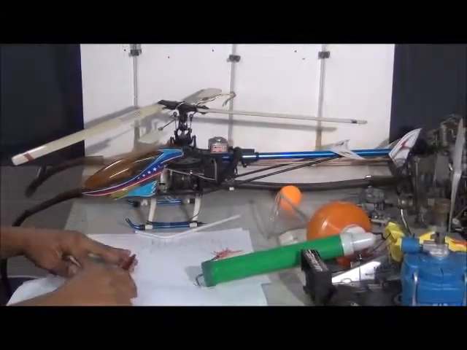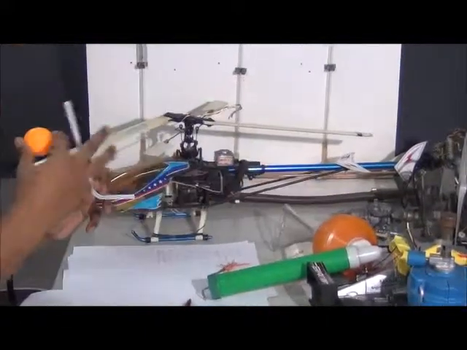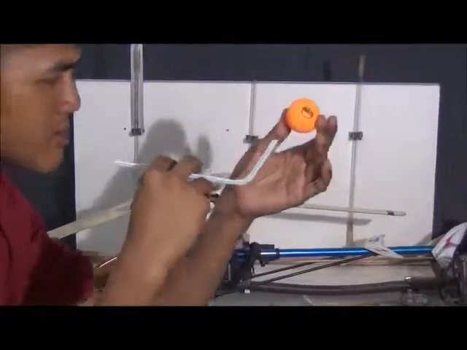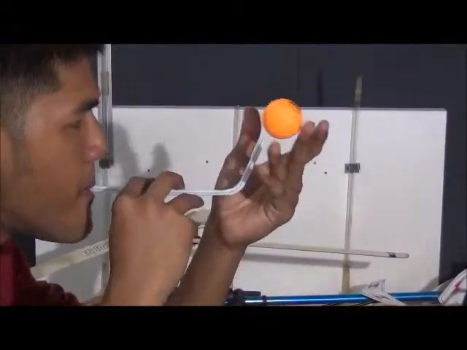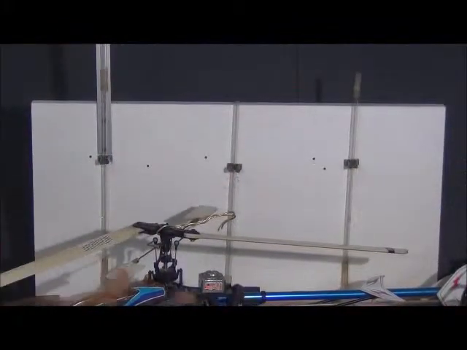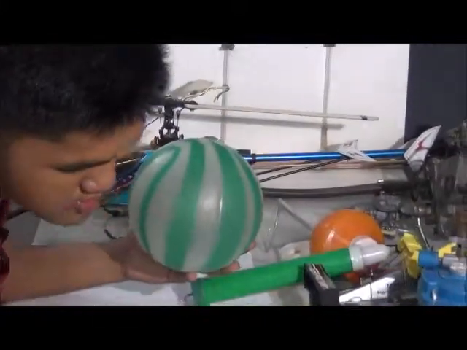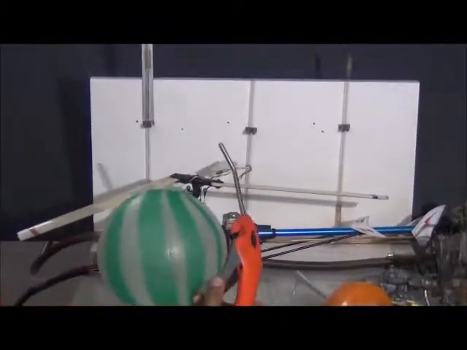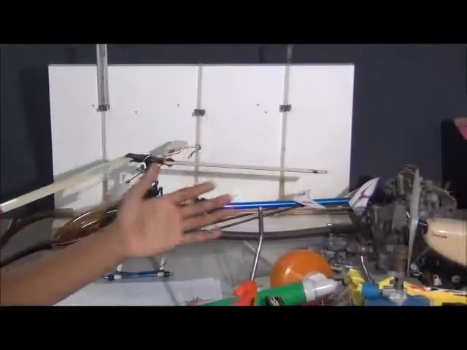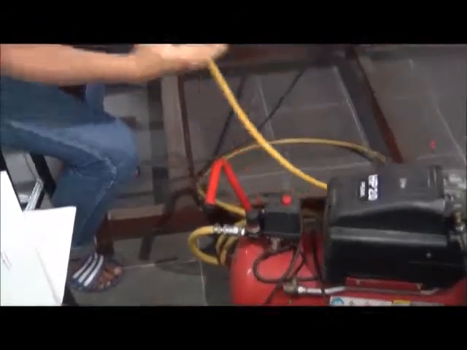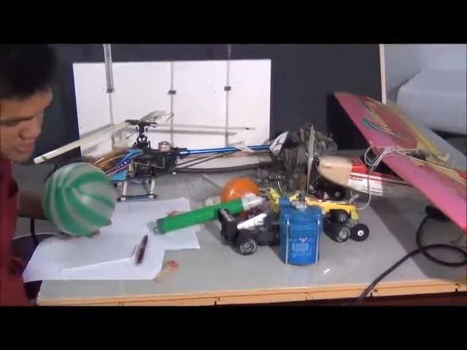Next is straw and the ping pong. This also relates with the Bernoulli principle. Okay, so this is one, and then what if I use a vacuum for this ball? Okay, you see? That also applies the Bernoulli principle.